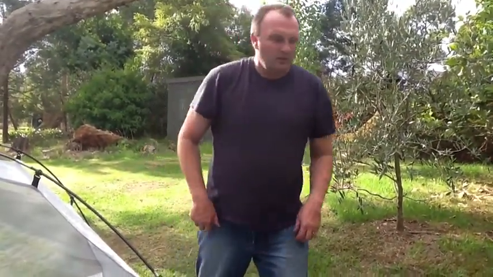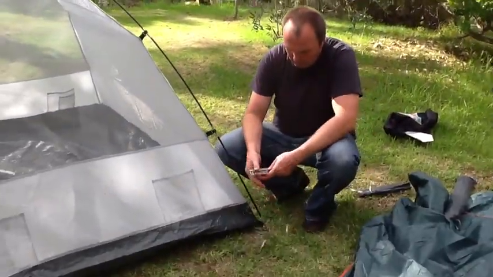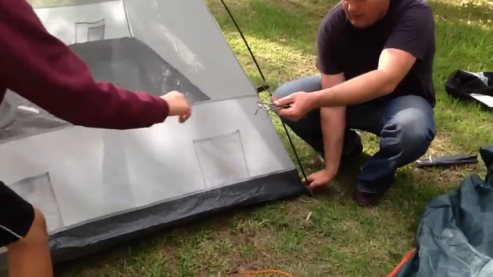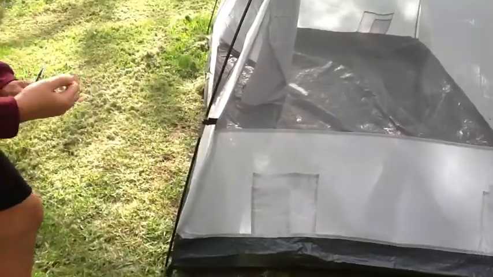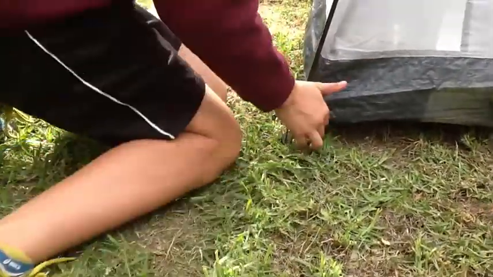So the final thing we put on, what I haven't done actually, is we need to go around and make sure we peg each corner. Let's get you to do two over there, thanks. Two pegs there. Make sure you push them down as hard as you can, because if the wind blows, your tent will blow with it.